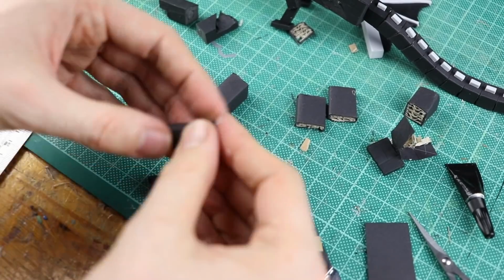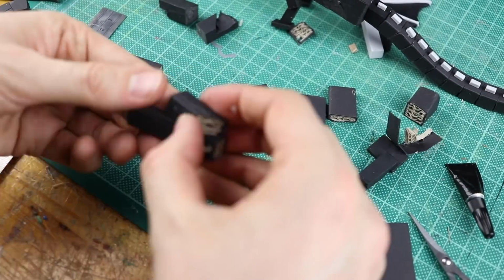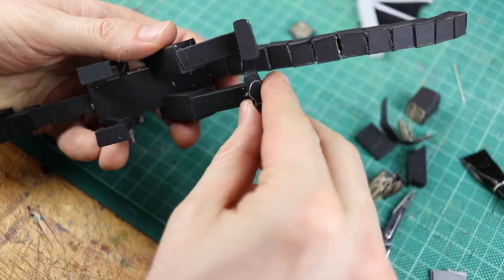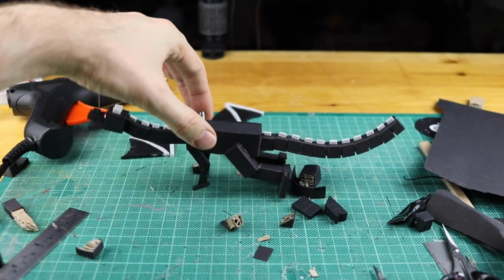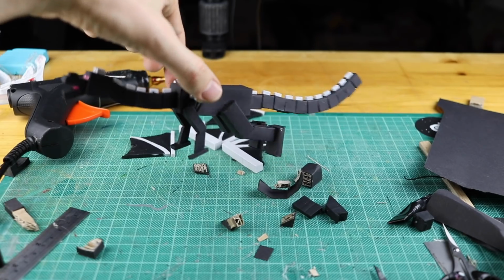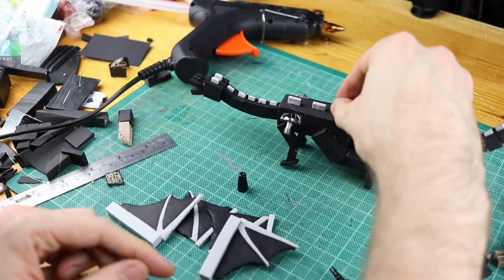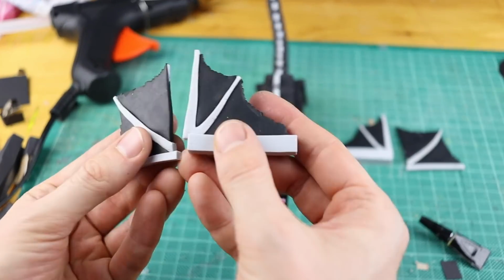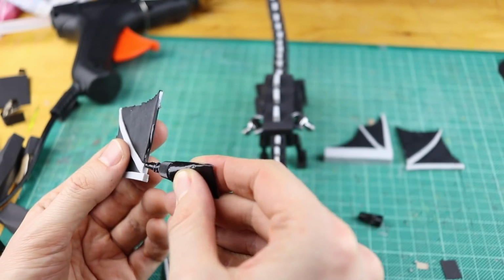Well, we have to create all the legs with cardboard as well. All the 20,000 legs. Well, just kidding. It's only the legs. Now it's okay, I guess. It's okay. It's still not perfect. But I think this is the farthest we can go.